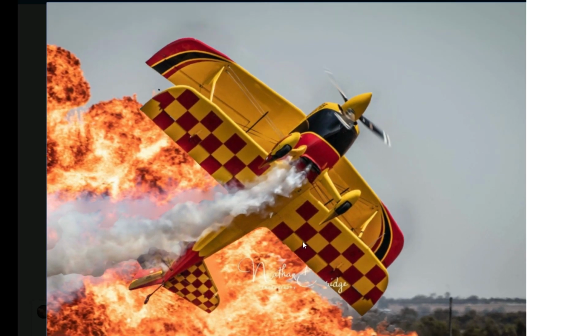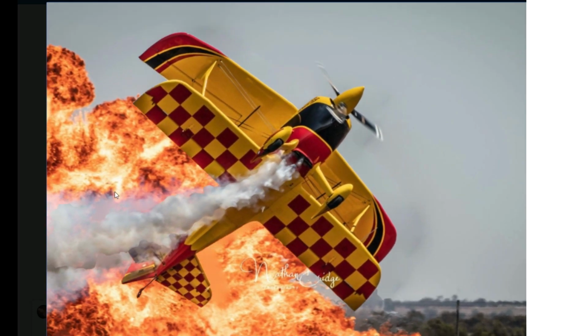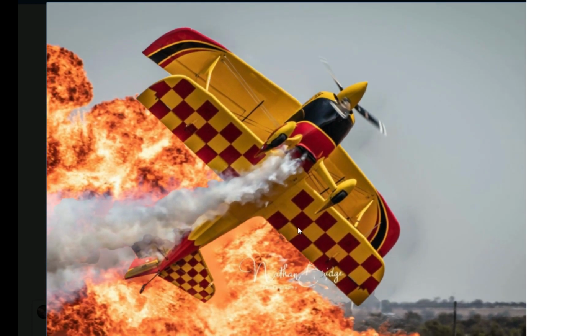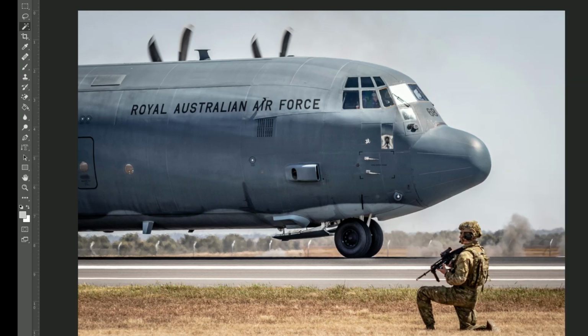Hi, today we'll go through a quick little tutorial on how to convert a normal image into one which looks like this for posting on Facebook. We'll be using Adobe Photoshop.